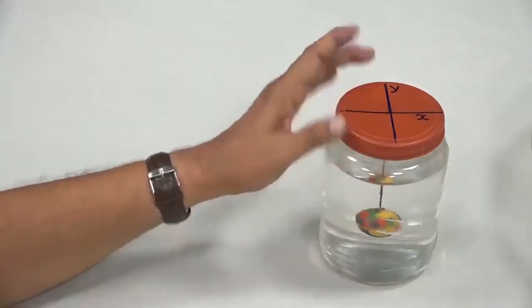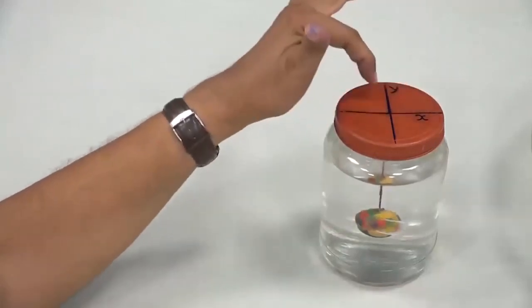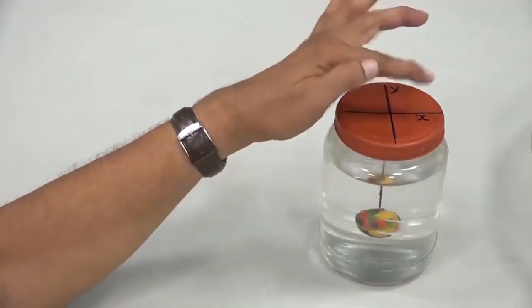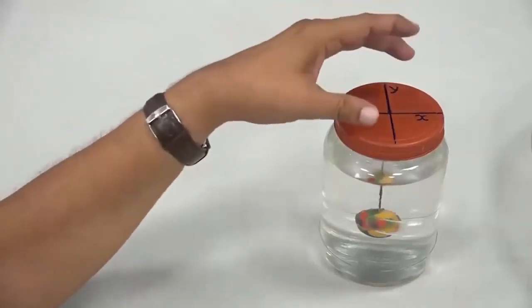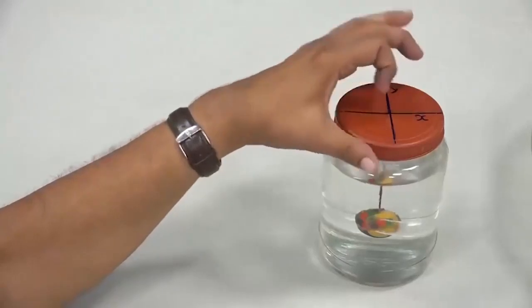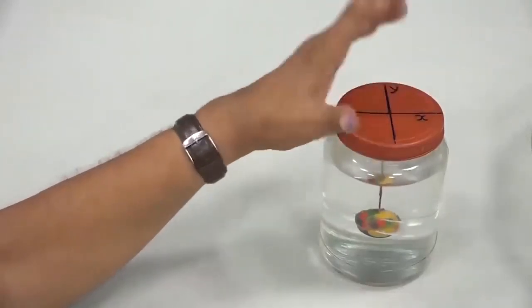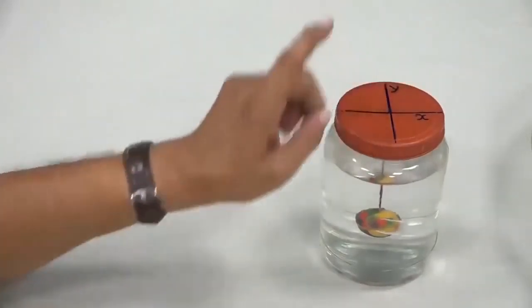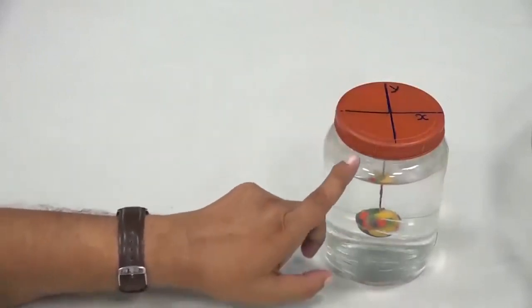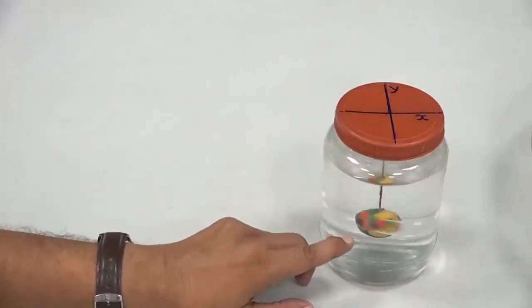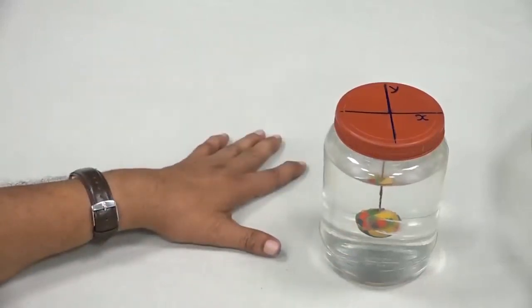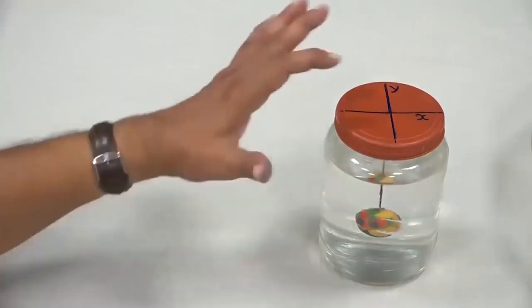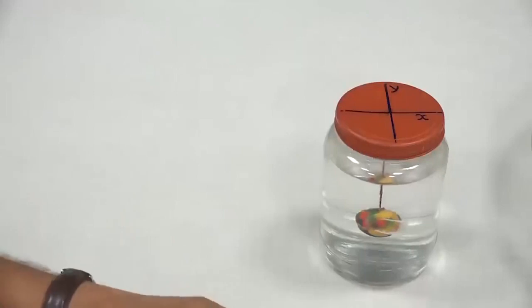On the lid itself I have drawn the x axis, y axis, and the z axis upwards, and in this box you can see a ball hanging in water. The thread is fixed at the lid. At this time the ball is at rest, and nothing is changing.